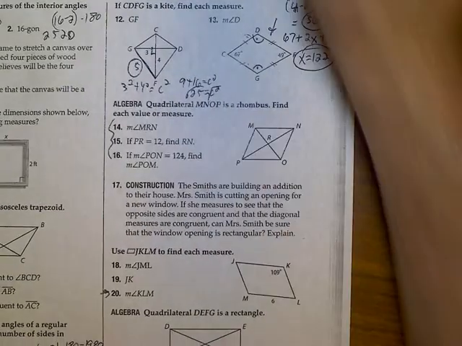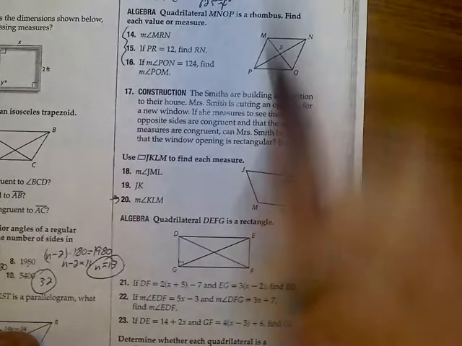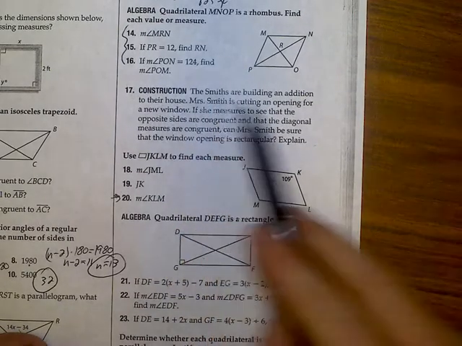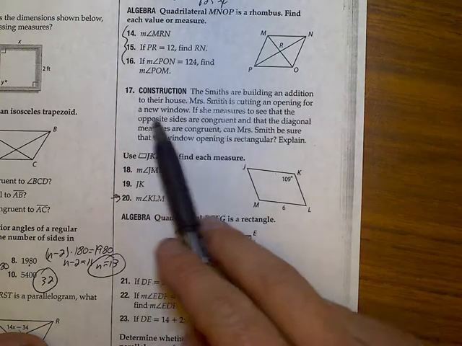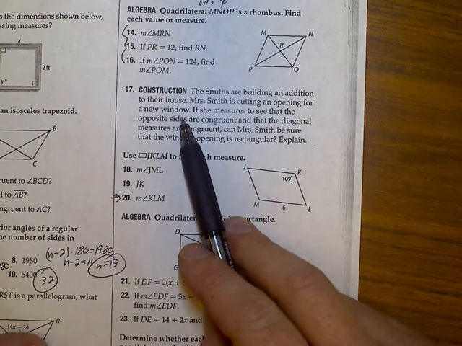We did 14 through 16. Now we can do number 17. The Smiths are building an addition to their house. Miss Smith is cutting an opening for a window.